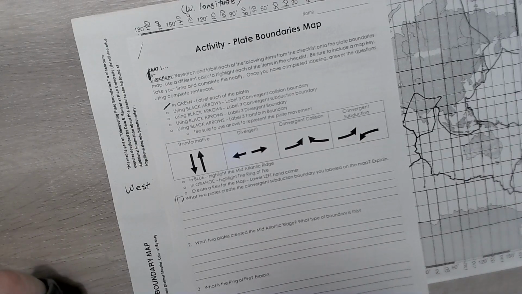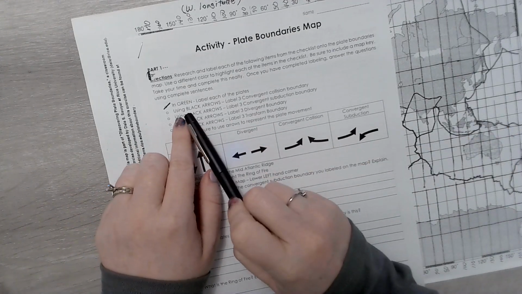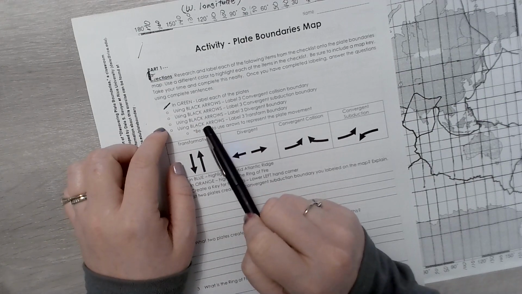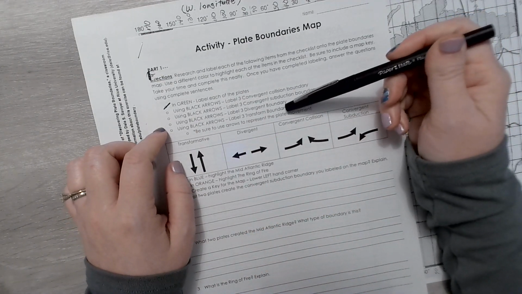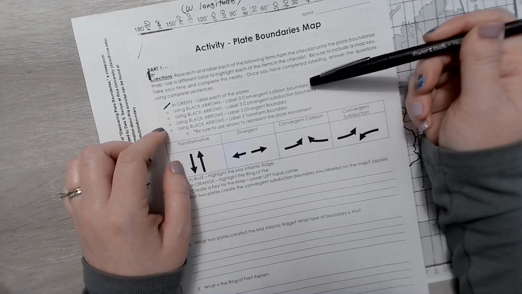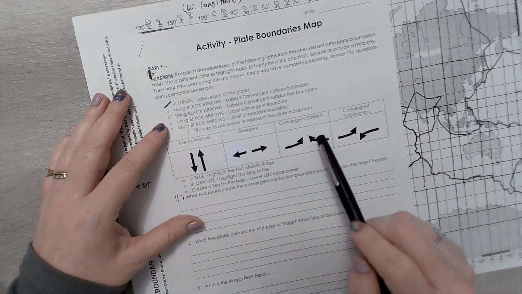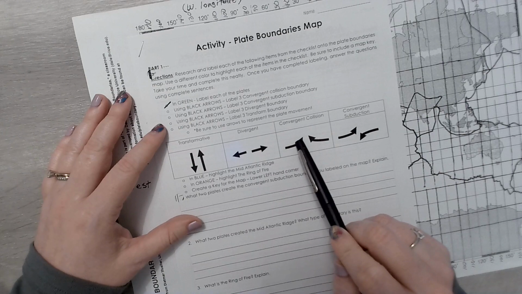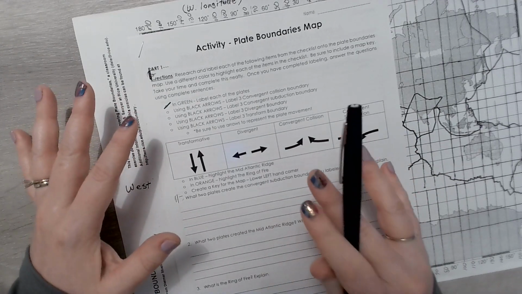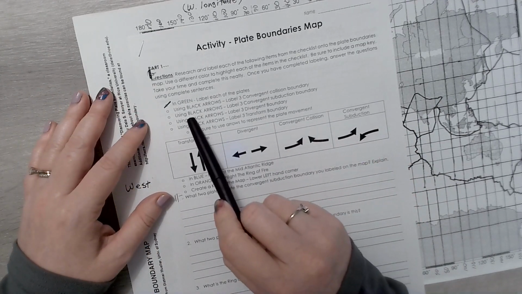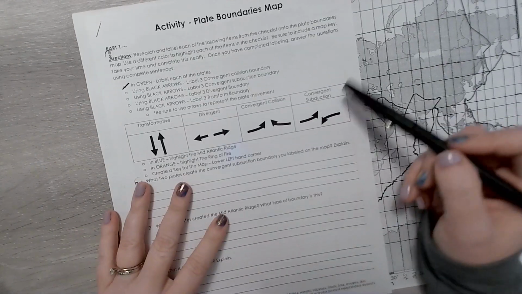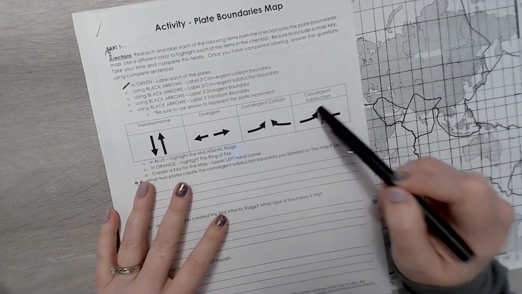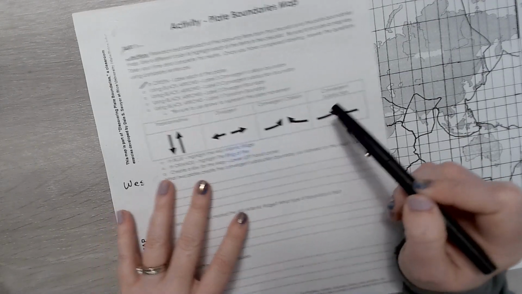Fantastic. Okay, using black arrows. You'll see there are 4 of these listed, and that is because there are 4 different types of plate boundaries. Remember, we have our convergent collision, so if I were to draw it, this is where we build our mountains, only mountains, not volcanic mountains. Using black arrows, label convergent subduction, so that would be here where one goes up, one goes under.